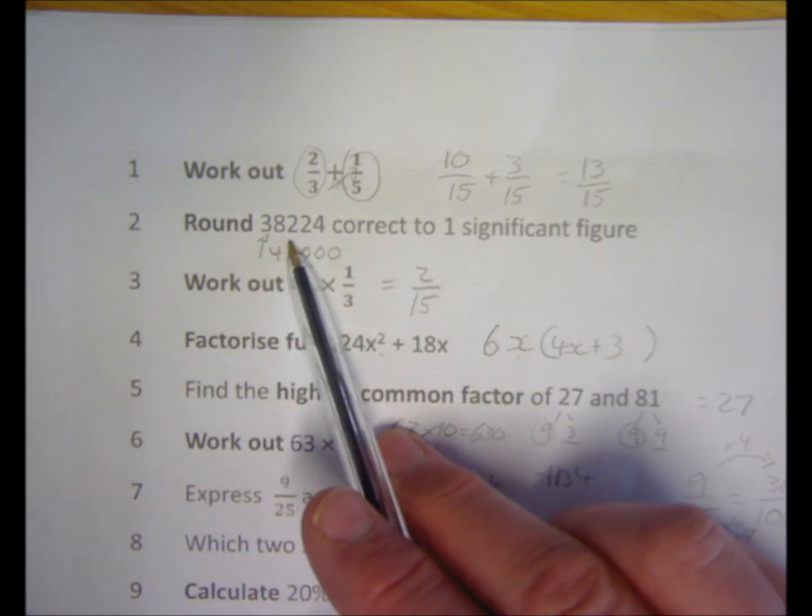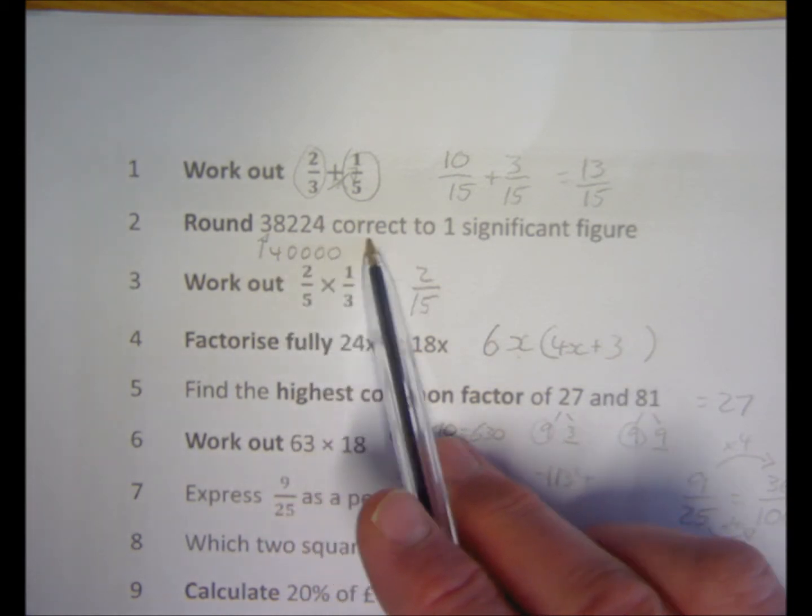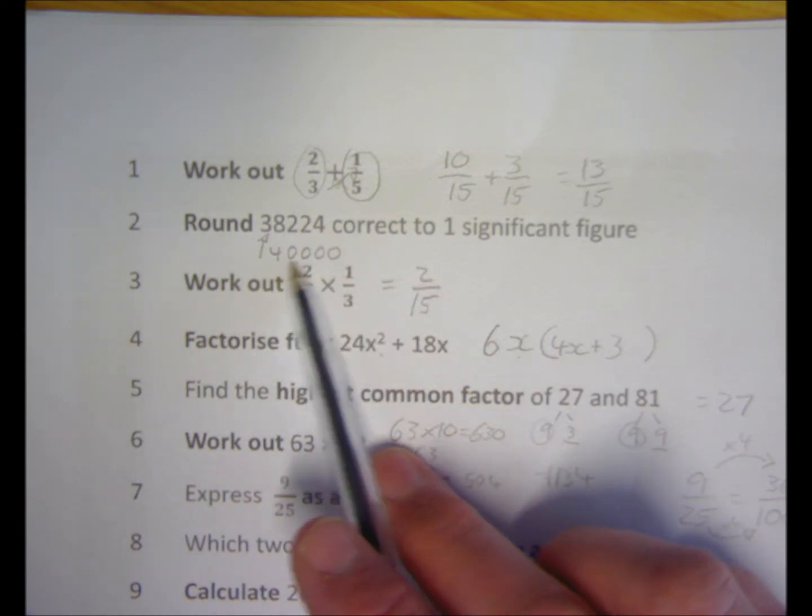That's 38,224. One significant figure. Might as well say it's 40,000.